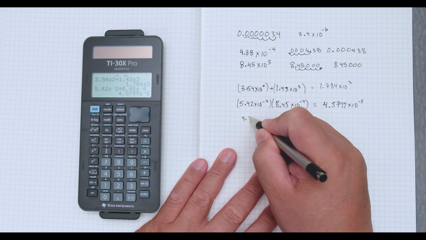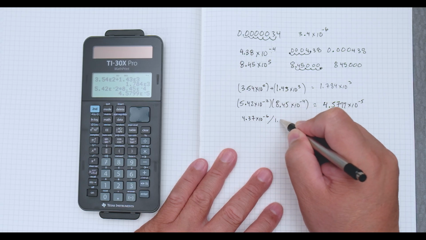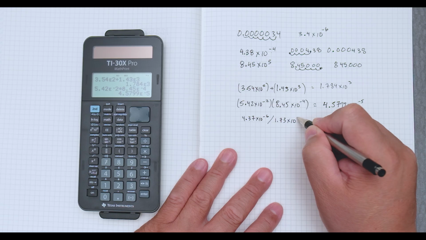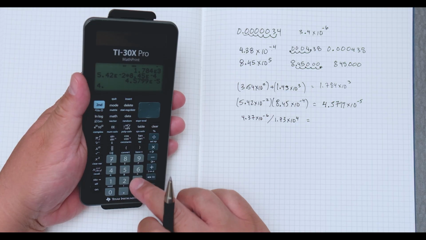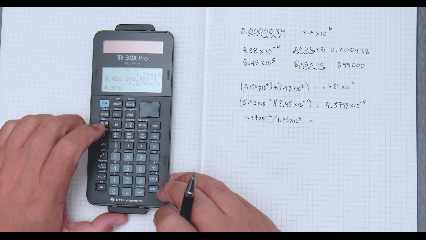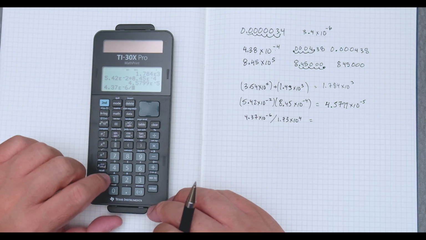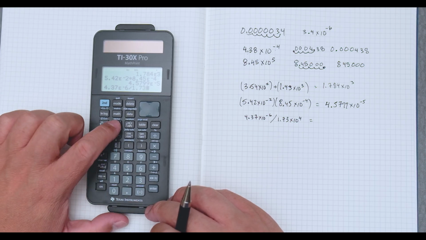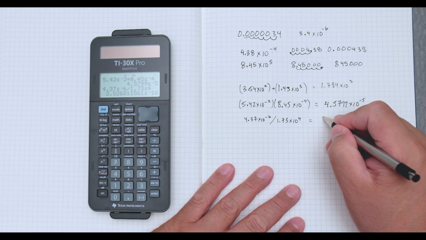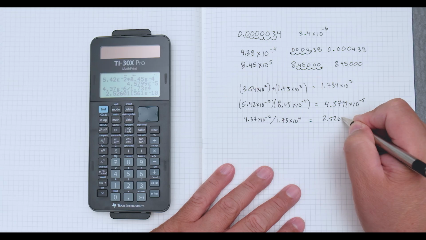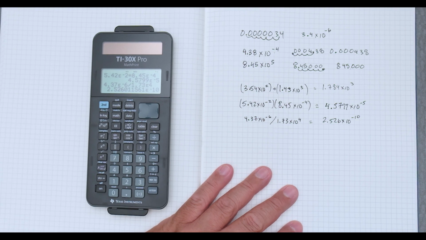Here, 4.37 times 10 to the minus, let's say 6, divided by 1.73 times 10 to the fourth, right? So here, 4.37 EE minus 6 divided by, and you can see the divide, 1.73 to the power of 4. Enter. And that's going to give you 2.526 times 10 to the minus 10. Okay?